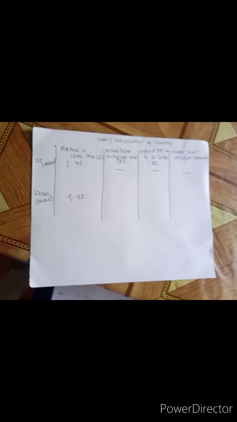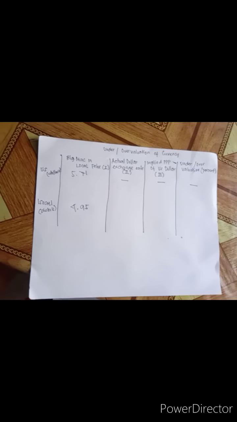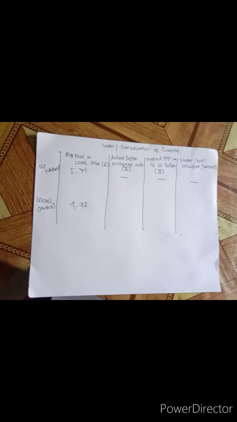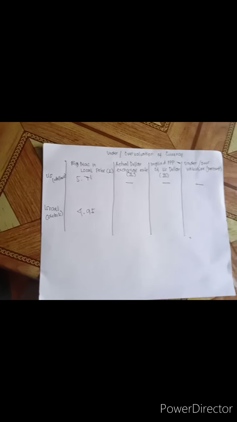So we will not get the actual dollar exchange rate of the US and their implied PPP of the dollar, because the US is the given country. So we're focusing on Israel. The actual dollar exchange rate of Israel is 3.44. The question: how do we get the implied PPP of the US dollar for Israel?